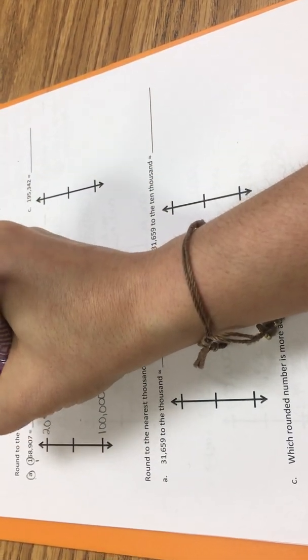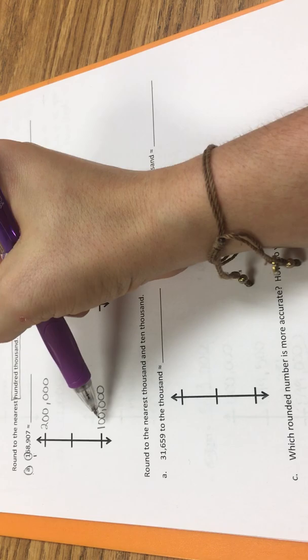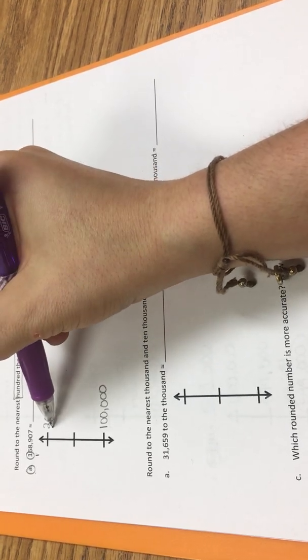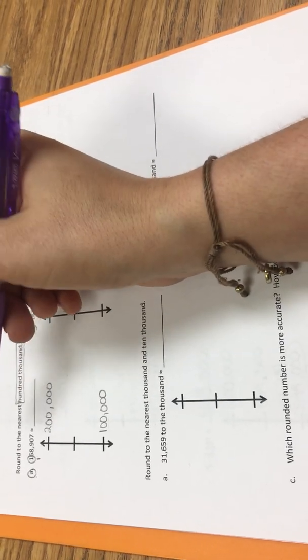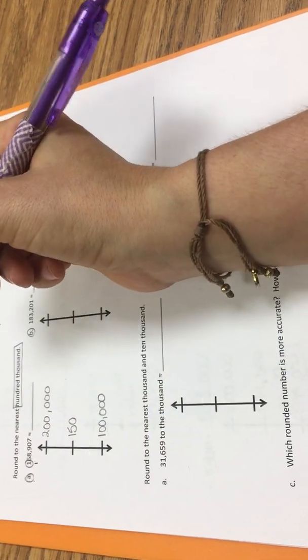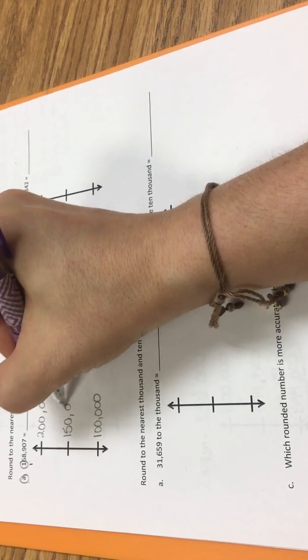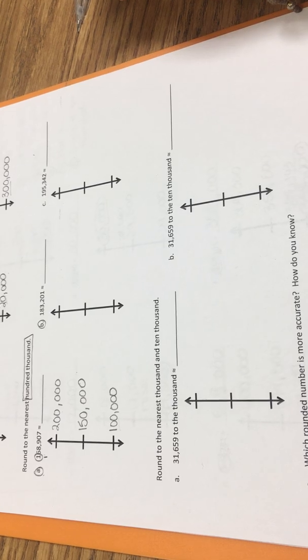We would have 200,000. Now let's find our midpoint. Well, what is between 100 and 200? What comes in the middle? Well, I know that 150 is in the middle of 100 and 200, so our midpoint would be 150,000.